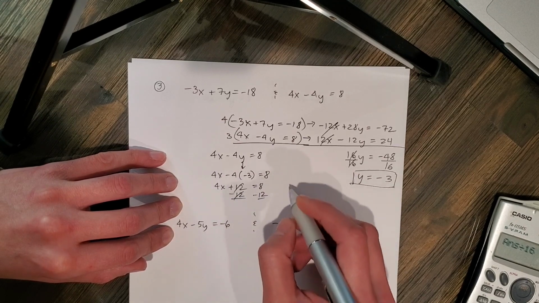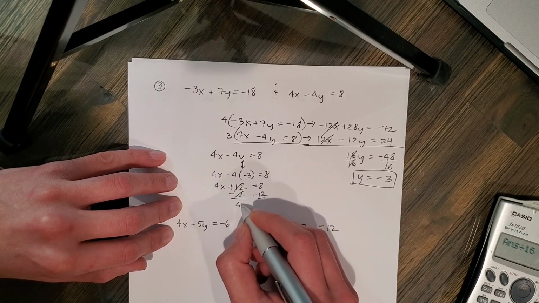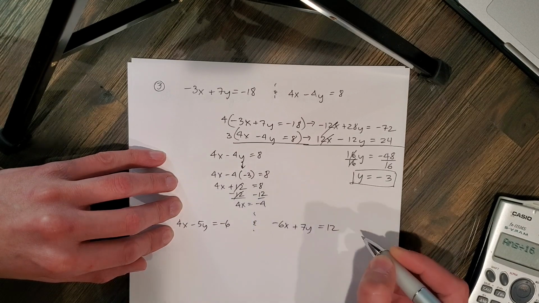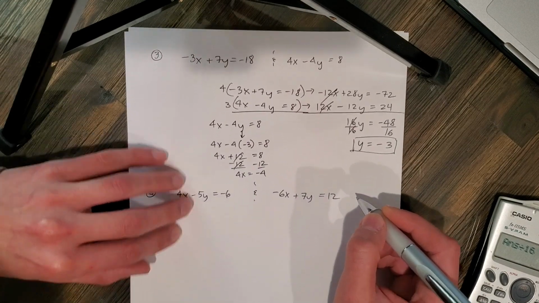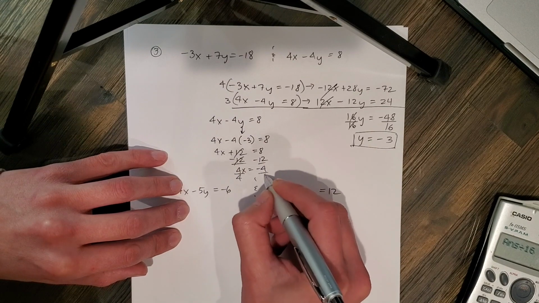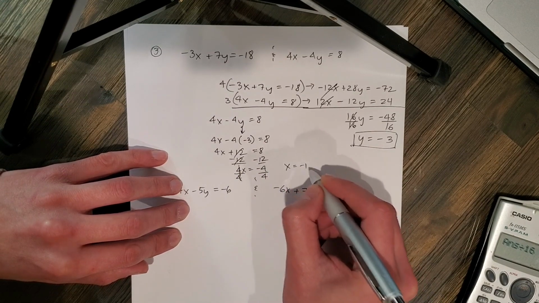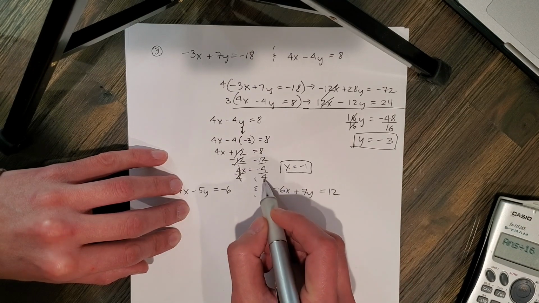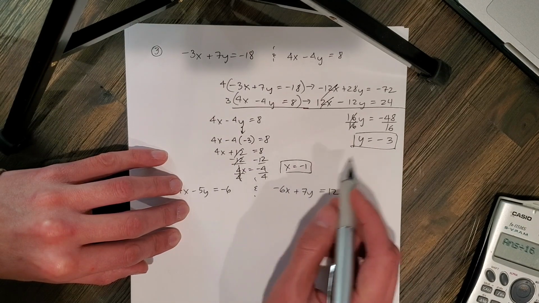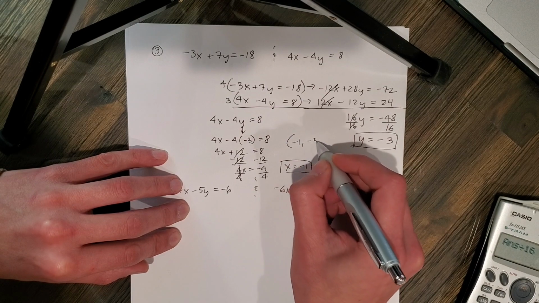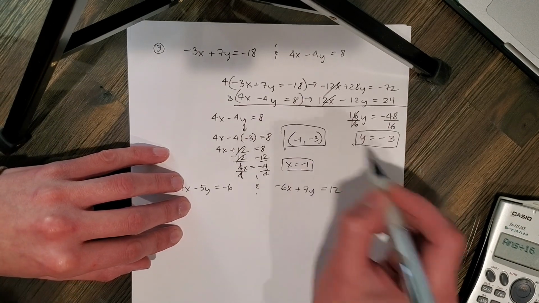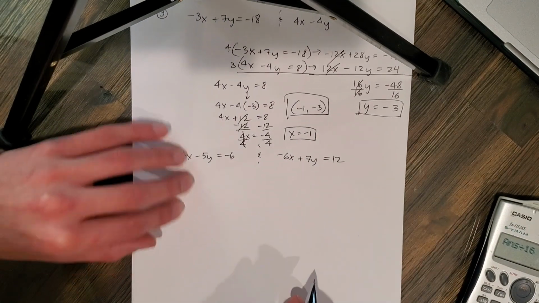And then I'm running out of room here, so it'll be 4x equals negative 4, divided by 4. And so I get x equals negative 1. Okay? Negative 4 divided by 4 is negative 1. So it'll be negative 1, negative 3. That's my final answer. That's an ordered pair.